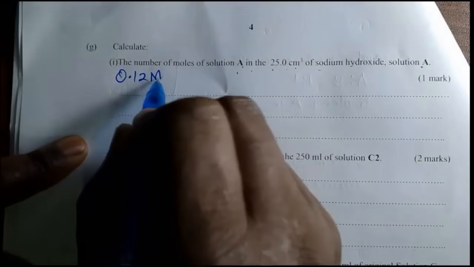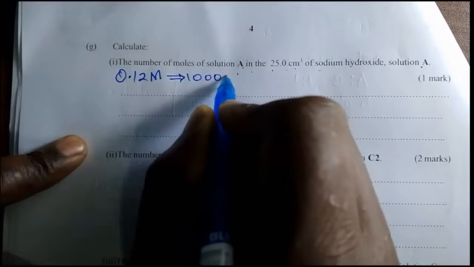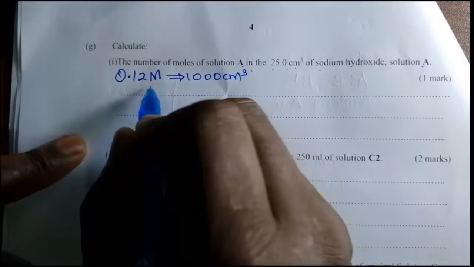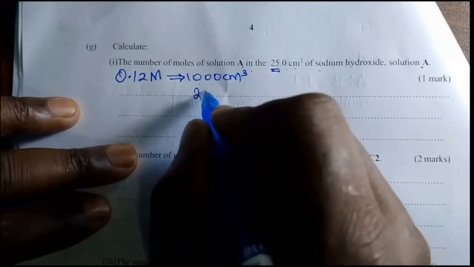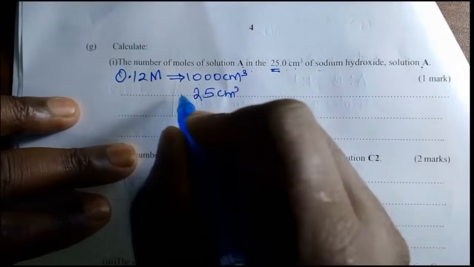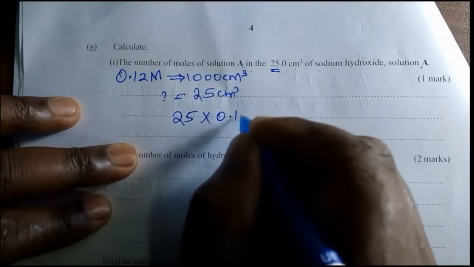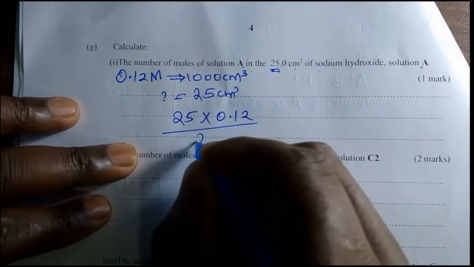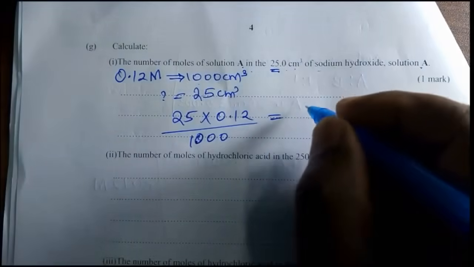This is the number of moles in 1000 centimeters cube, because I have told you molarity is the number of moles in 1000. We will find out what 25 will contain: 25 times 0.12 divided by 1000, and the answer is going to be 0.003 moles.